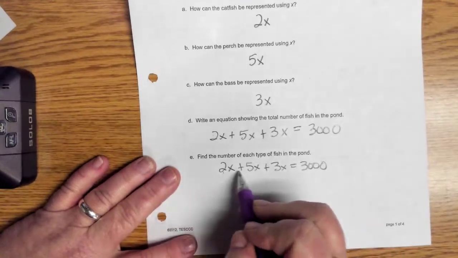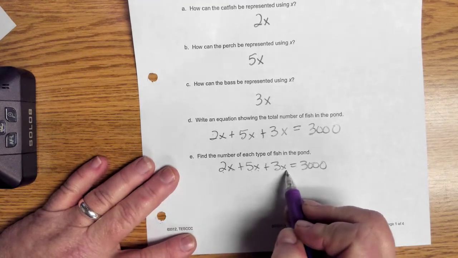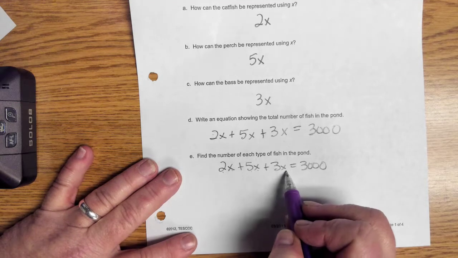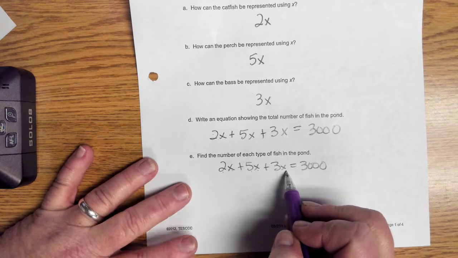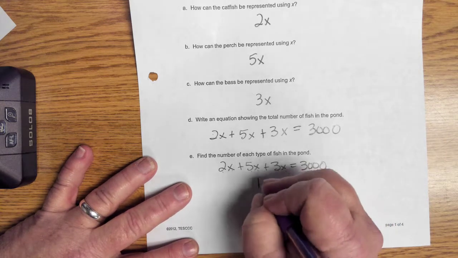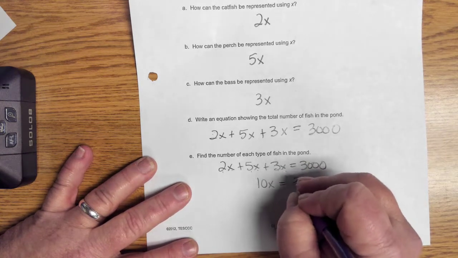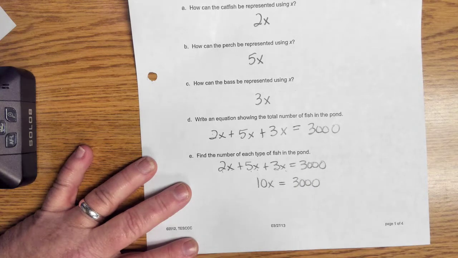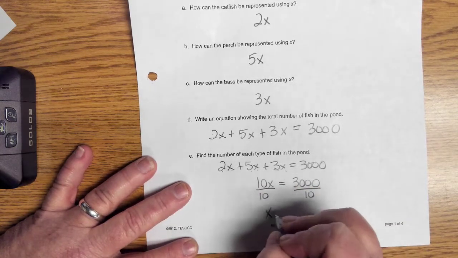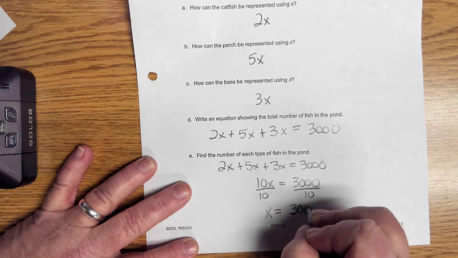So now they all have x as their variable. So as long as the variable is the same, we can combine the coefficients. So 2 plus 5 is 7 plus 3 is 10x is equal to 3,000 divided by 10. I get x is equal to 300.